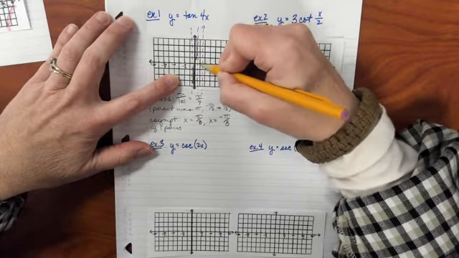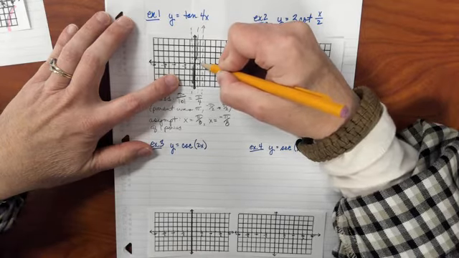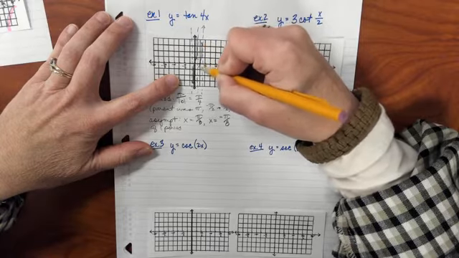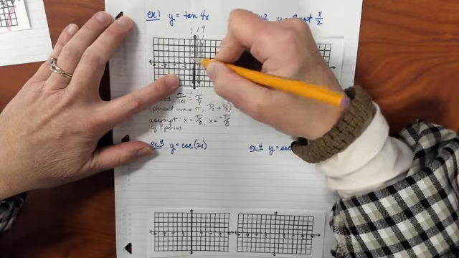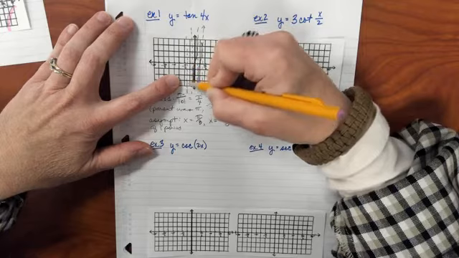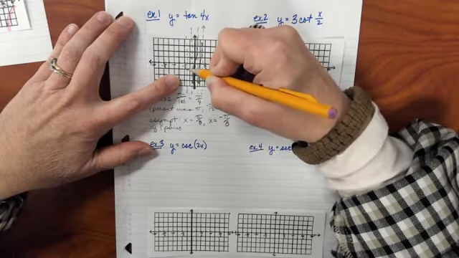This one would cross there at pi over 4 would be a 0, and it would cross right there and go up and turn and go down. Okay, you could graph another one if you wanted to. You really need to graph at least 2 periods per graph.